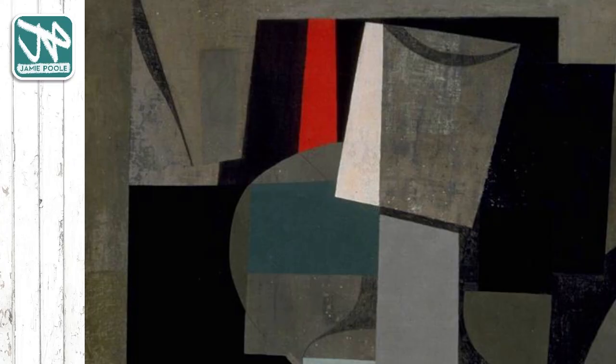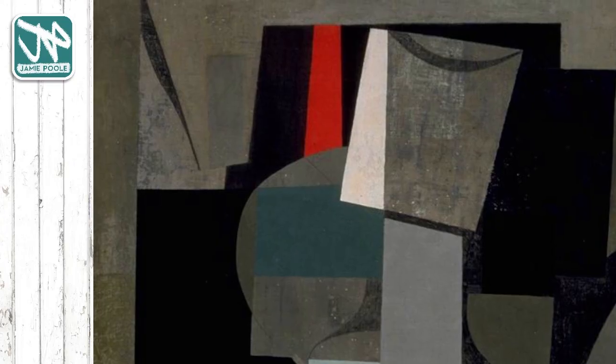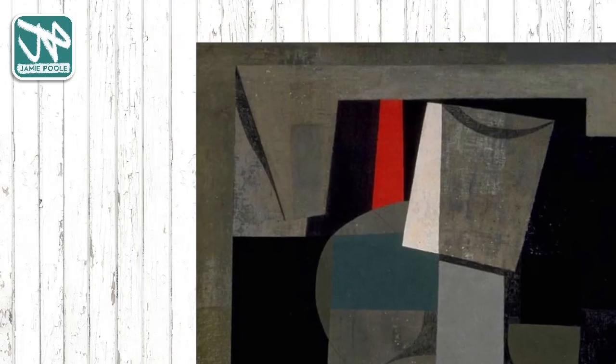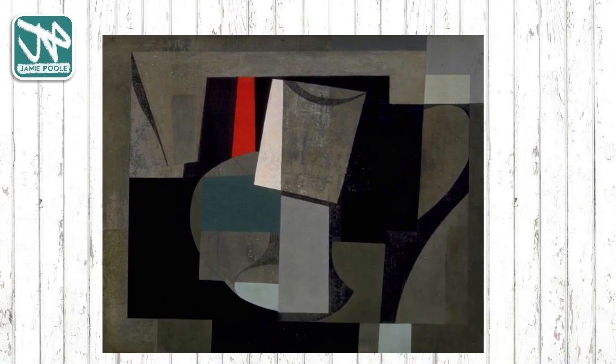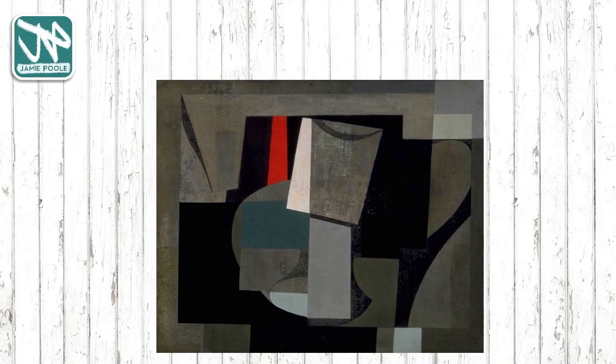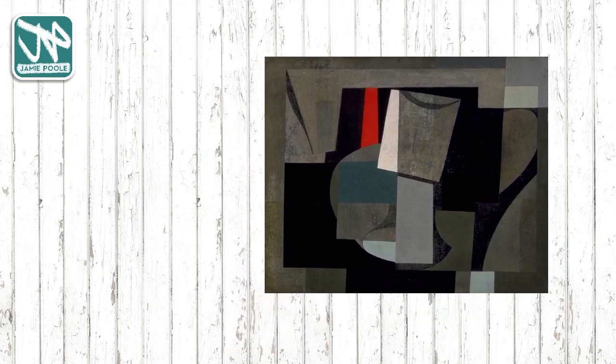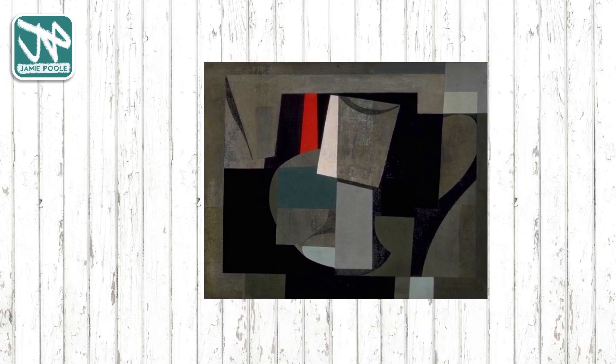So we can see these lovely weathered areas, which maybe is reminiscent of the seaside, you know, where the paint is wearing away down there in Cornwall. So I'll just turn that one off and see if I can find the next images that I've got planned.